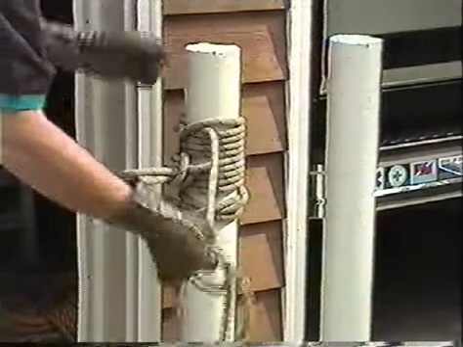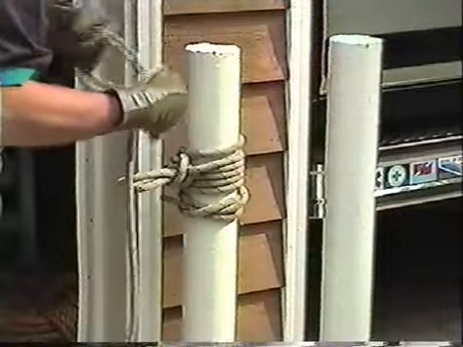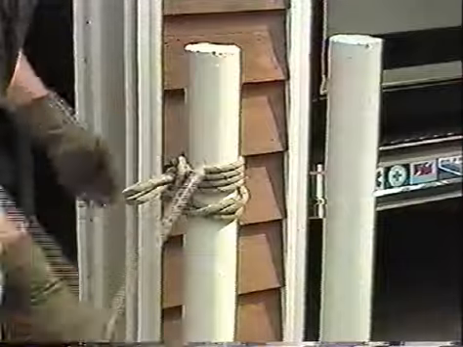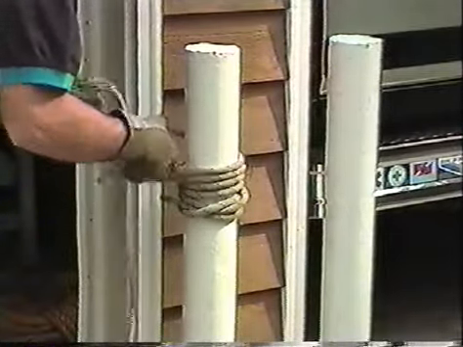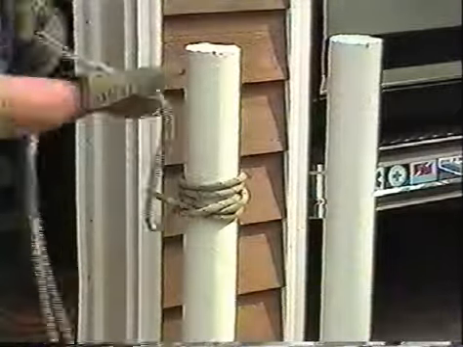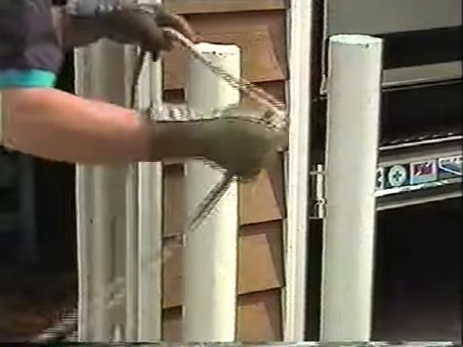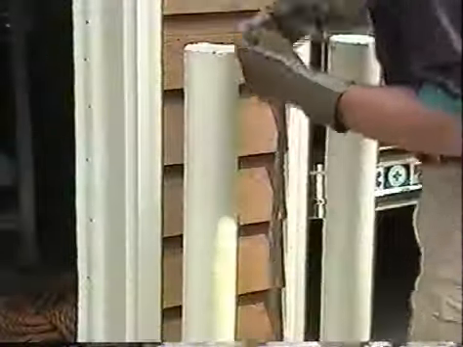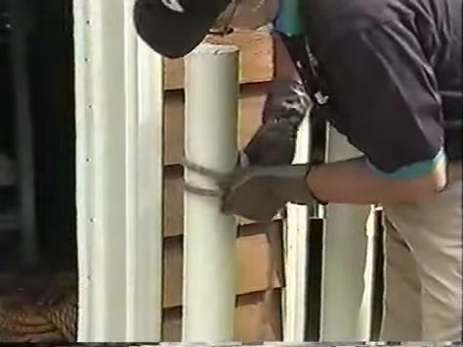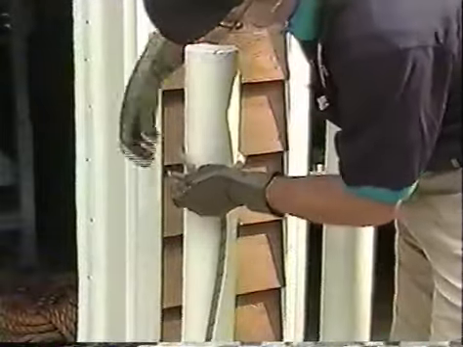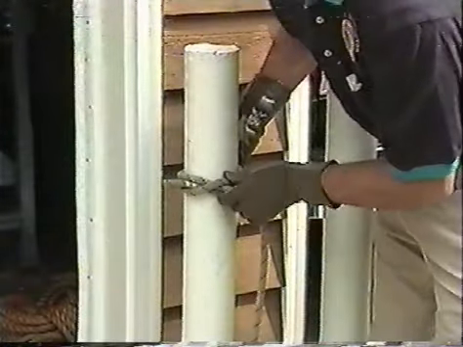Now let's tie this again from the beginning so you can see how it's done. See, there's the clove hitch. There's my 2 tight turns and my clove hitch. All right, let's do it. Clove hitch. This is what you would use at the bottom of an A-frame on one of your poles.